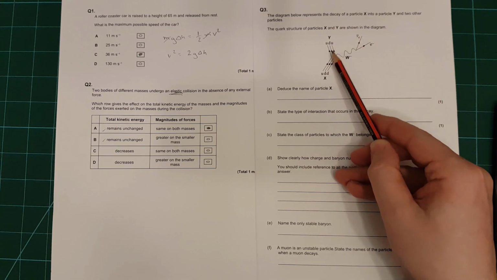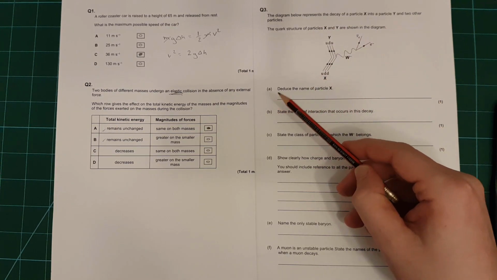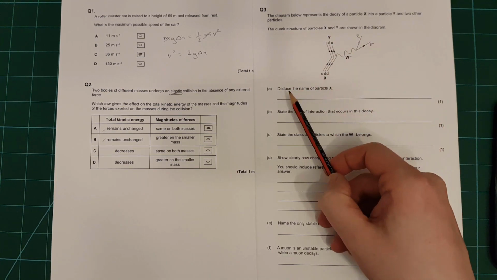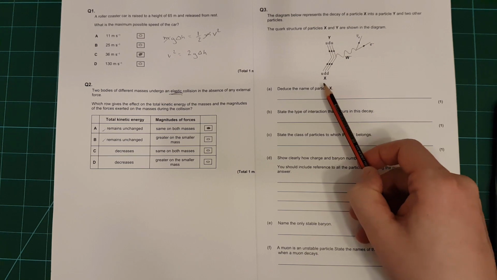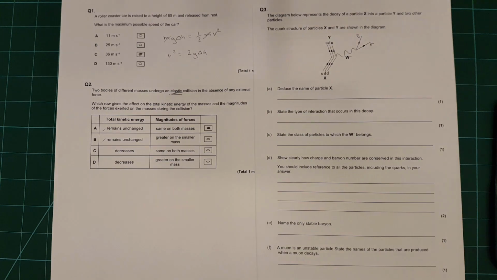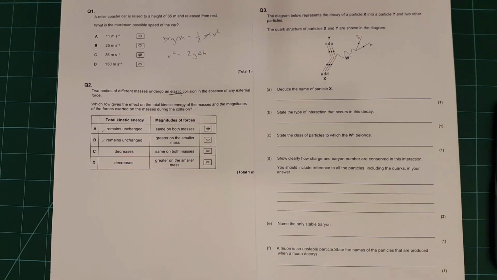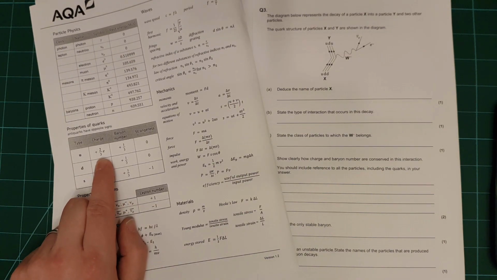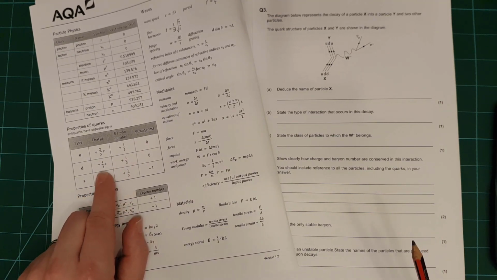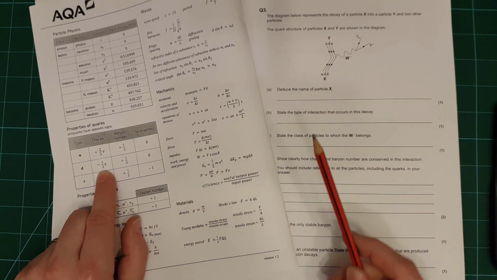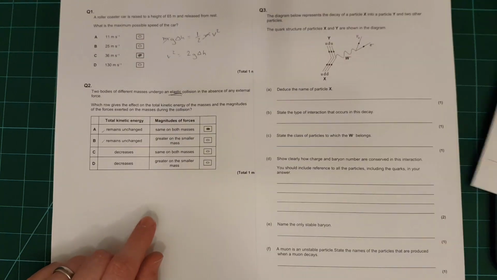We have a decay occurring here. The quark structure of particles is shown in the diagram. Deduce the name of particle X. Well, up, down, down. So if you look at the formula sheet, you can see the up quark has a charge of plus 2/3 and the down quark has a charge of minus 1/3. So that charge adds up to 0. So it's going to have to be the neutron.